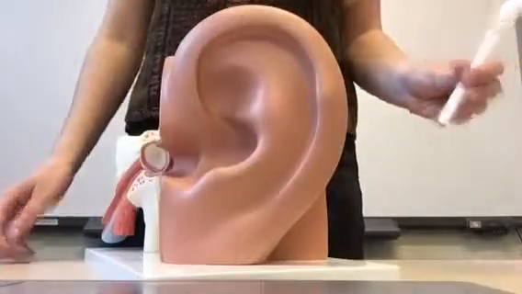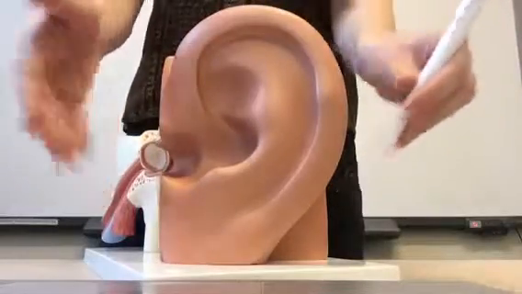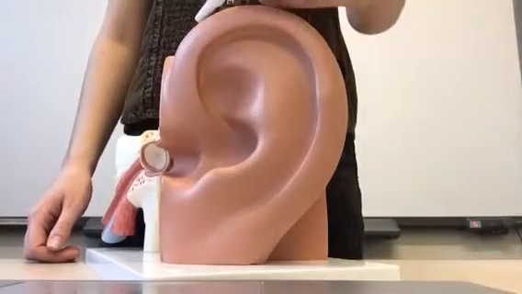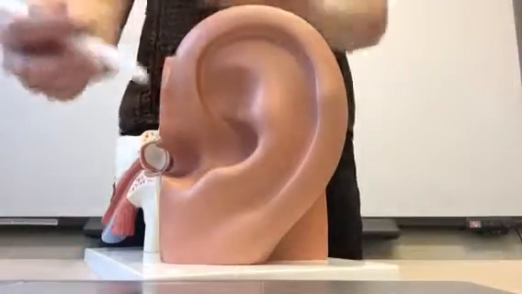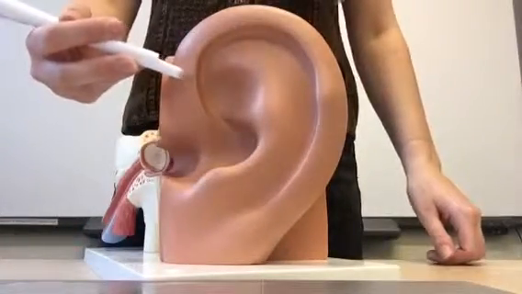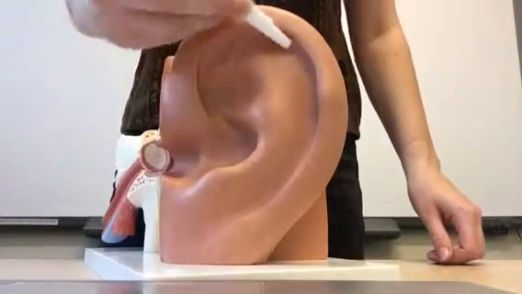The outer ear is called the auricle, or pinna. The most superior portion is called the helix. Where the helix connects to the head is called the crus of the helix. Inferior to the helix is the depression called the scaphoid fossa.